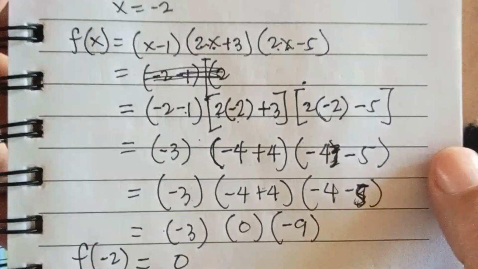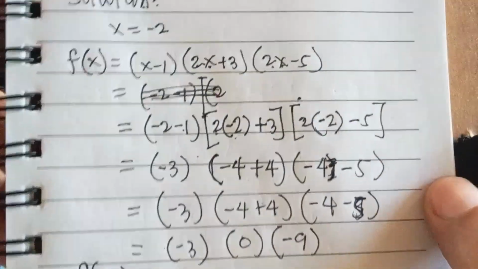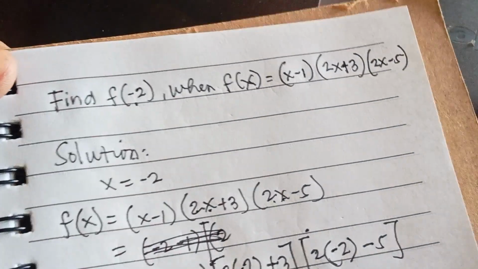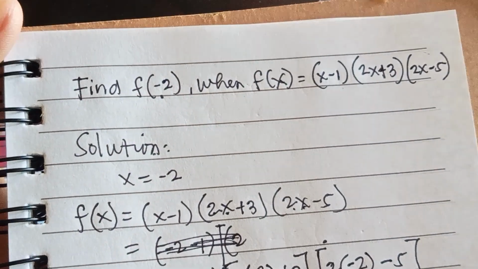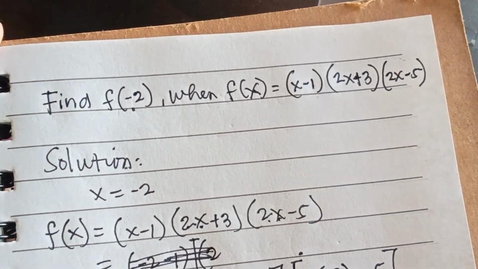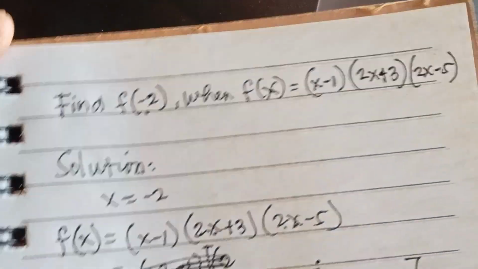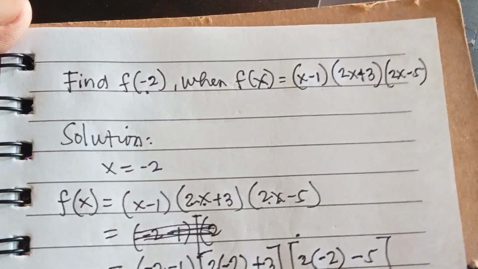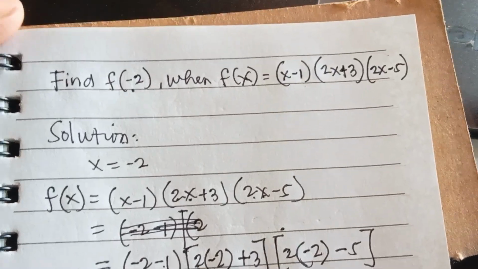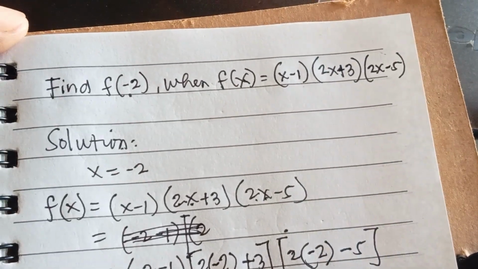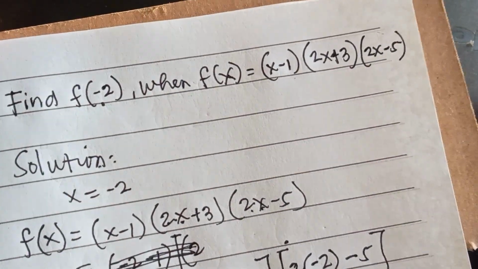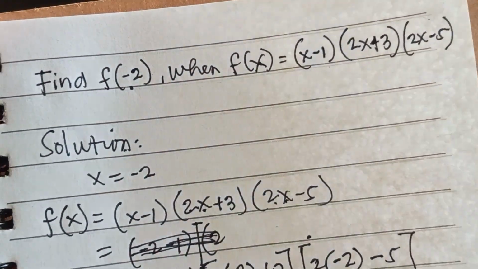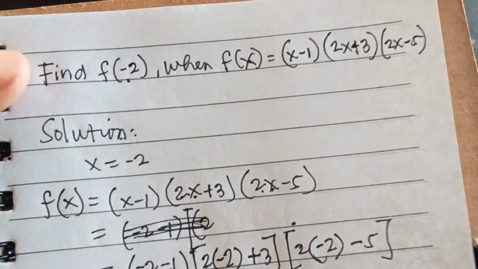I hope that this last example will help you in dealing with different types of functions soon in your regular classes, or if you want to help your brothers and sisters or your cousins or your friends with the same or similar topic, which is all about the evaluation of functions.